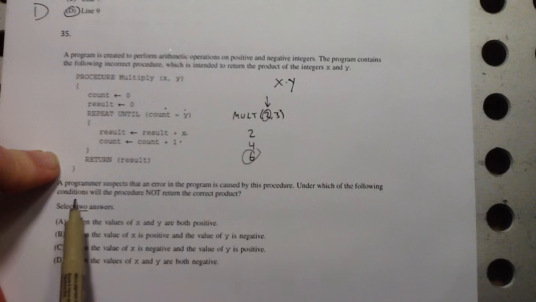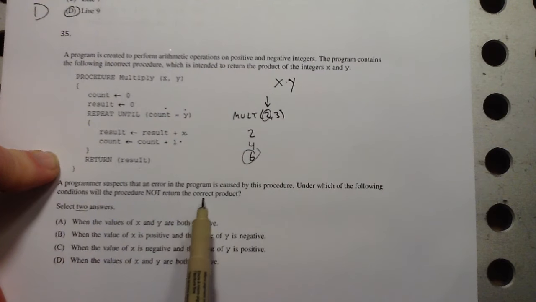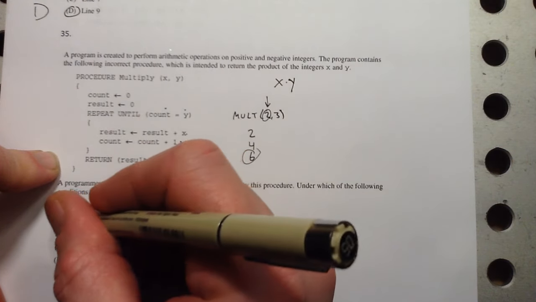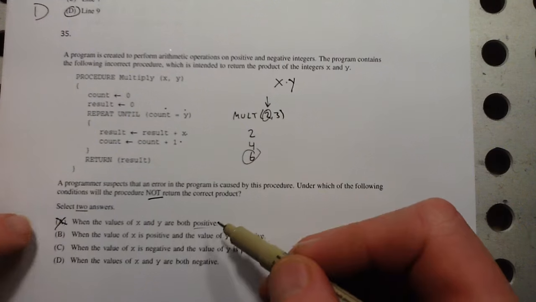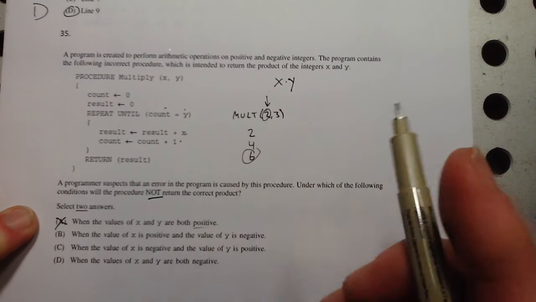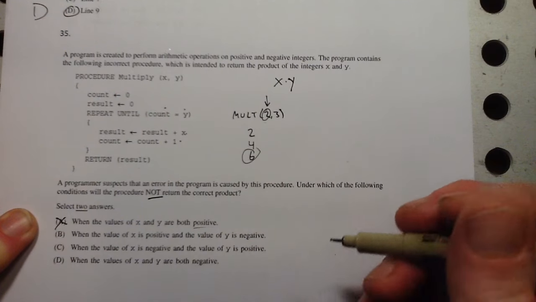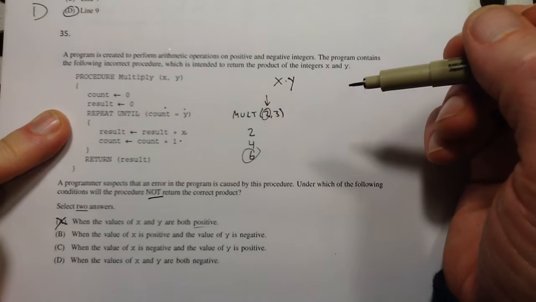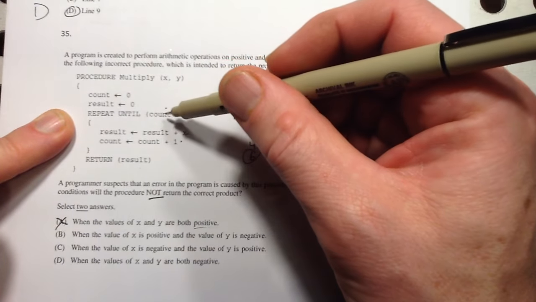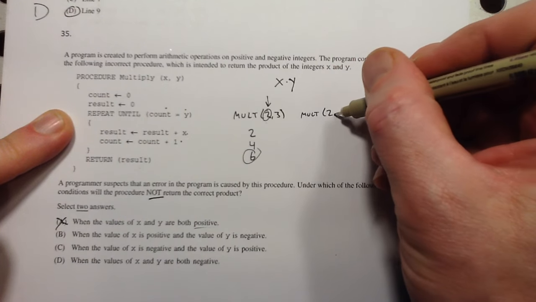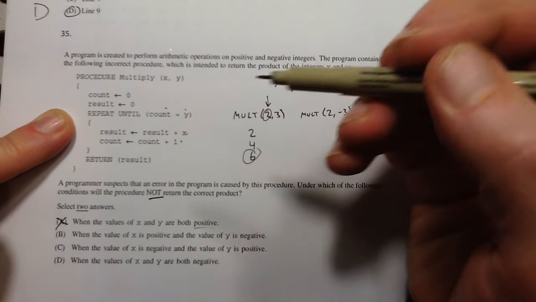Under which of the following conditions will the procedure not return the correct product? So it seems like if they're both positive, then it works, and we're looking for the ones where it doesn't work. When they're both positive, like 2 and 3, it works. What about positive and negative? Okay, so where do we run into problems here? What if we did multiply(2, negative 3)?